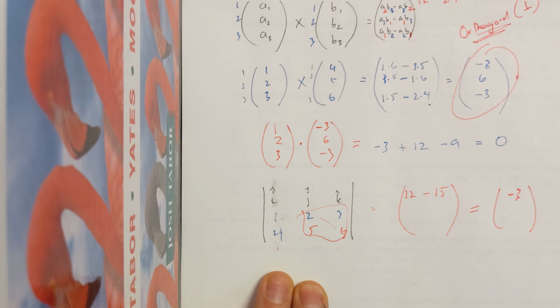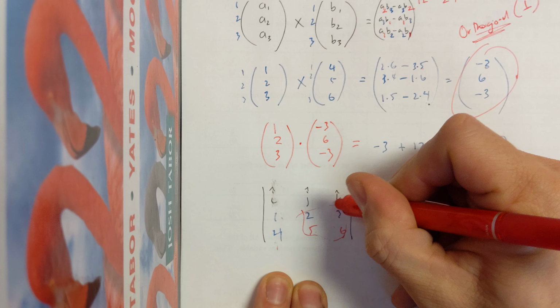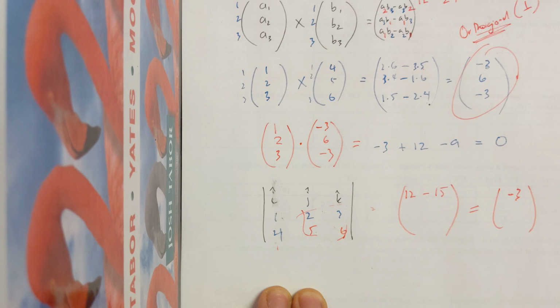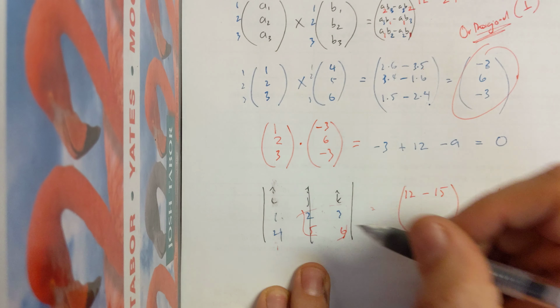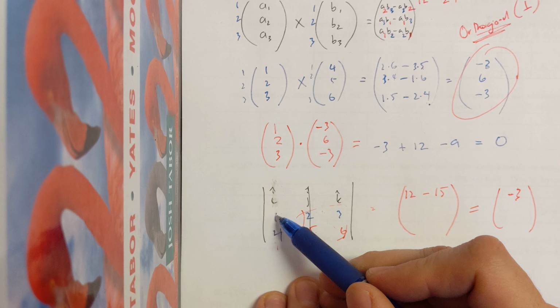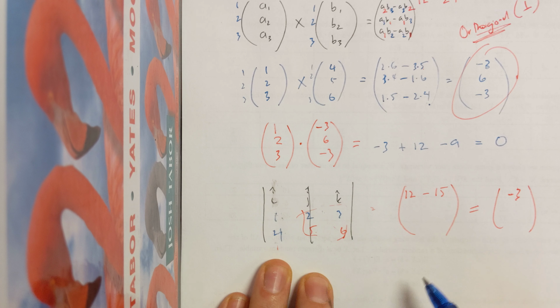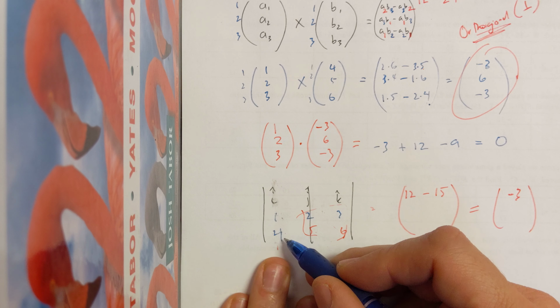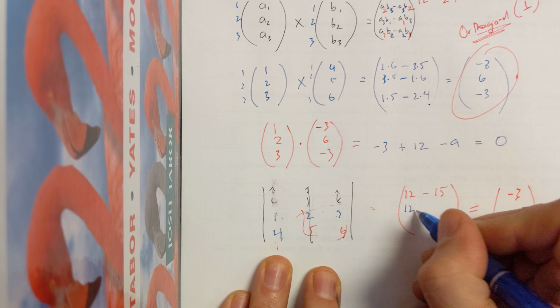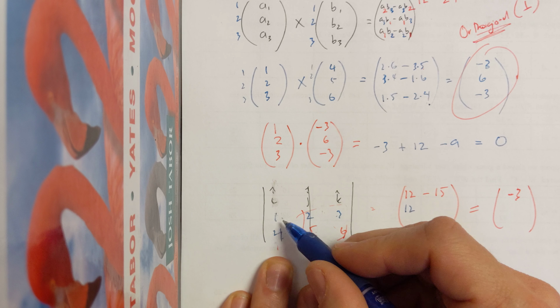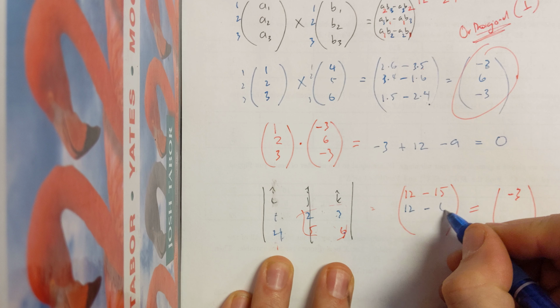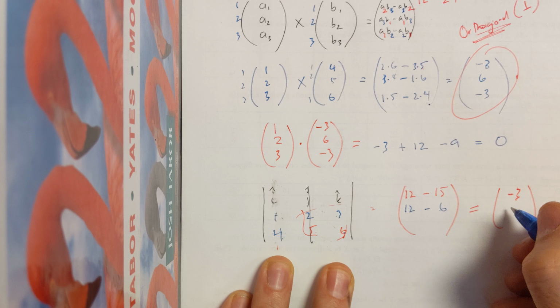Now, for the middle term, you would ignore the center column. So if we cross this out, you would look at 1 and 6 and 4 and 3. But the order of the subtraction changes. Now you would do 4 times 3, which is 12, and then 1 times 6, which is 6, so 12 minus 6. And so that is 6.